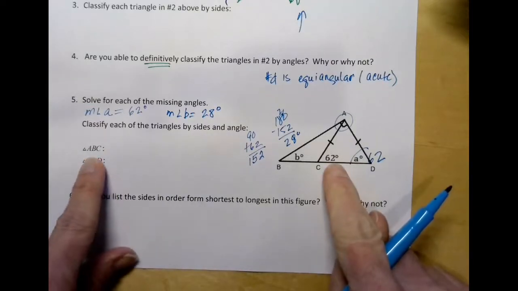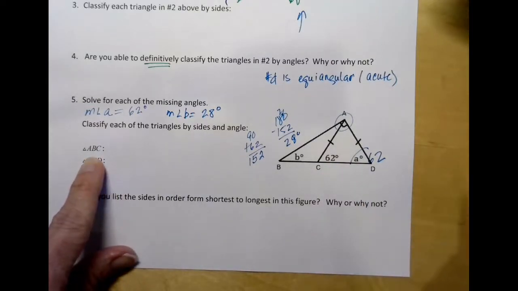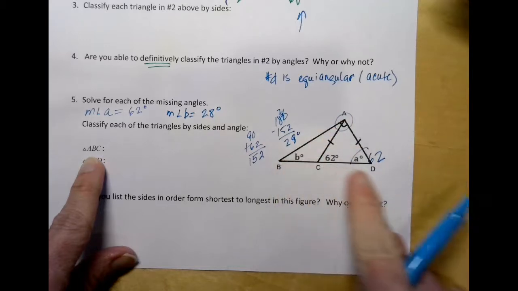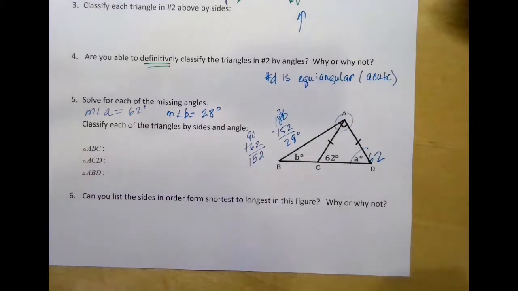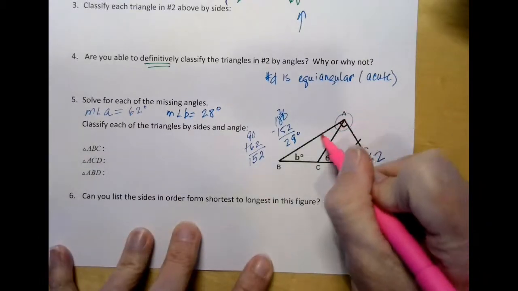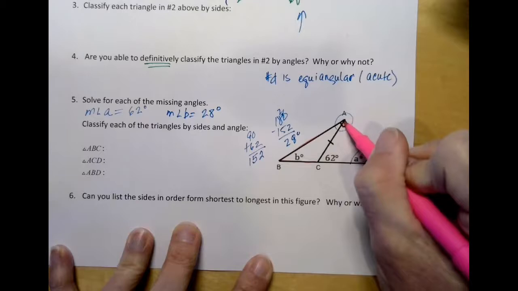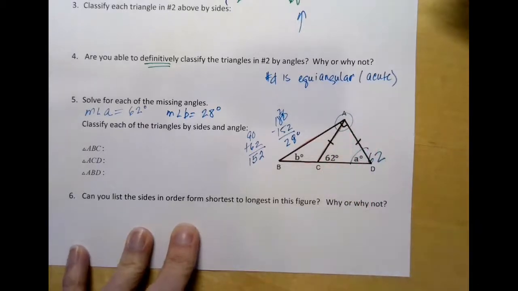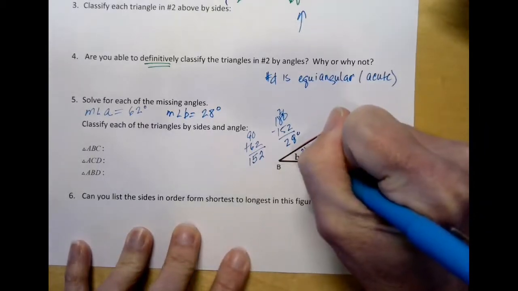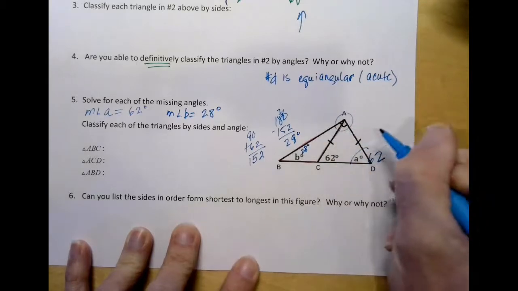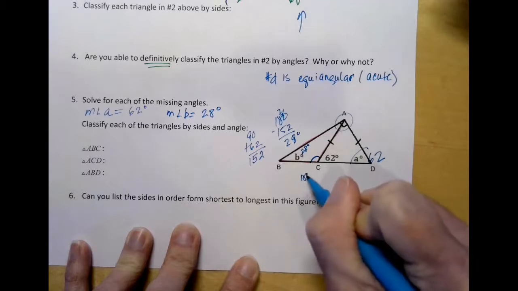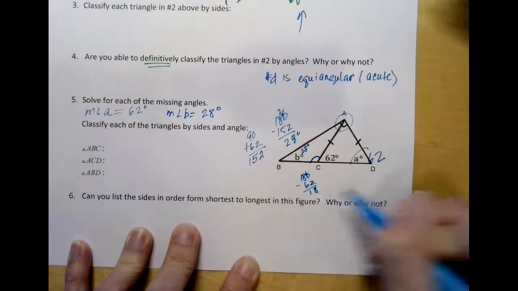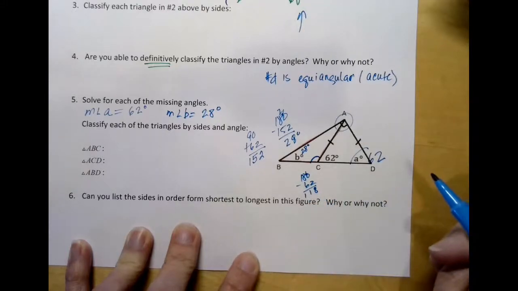Now when I classify these by angles and sides, A, B, C, that's going to be this one here. We'll go ahead and make that pink. A, B, C. If I know that angle B is 28, and I know here that this is going to be the supplement, 180 minus 62, so that sounds like 118.